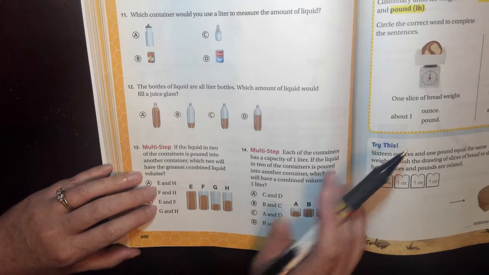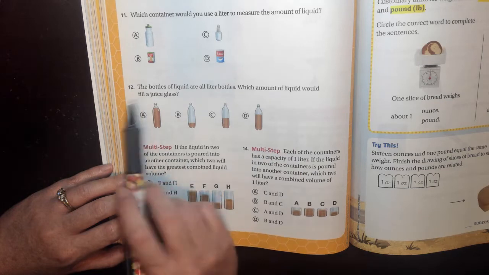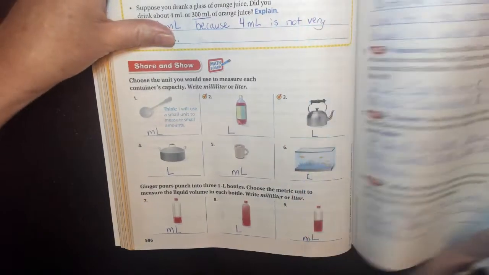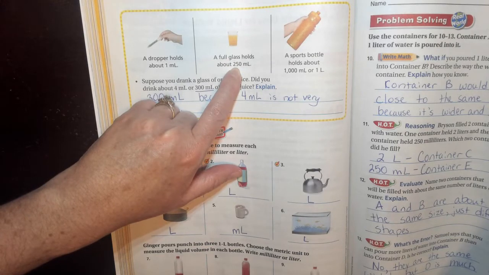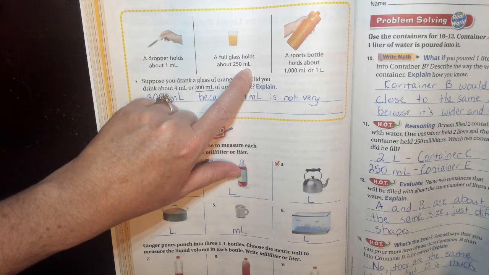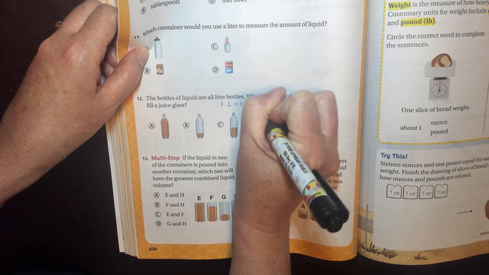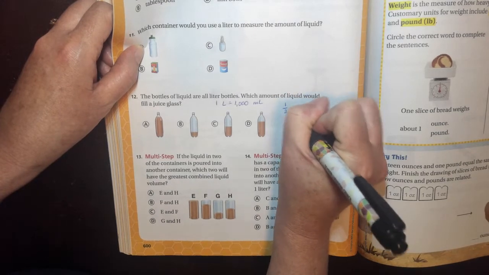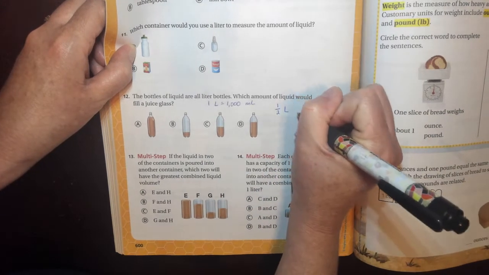Number 12, the bottles of liquid are all liter bottles. Which amount of liquid would fill a juice glass? And we talked about juice glass earlier in the lesson, and we know a juice glass is only about 250 milliliters, and a whole liter, 1 liter equals 1,000 milliliters, and so a half of a liter bottle, and that might be important to think about which one's filled about halfway.